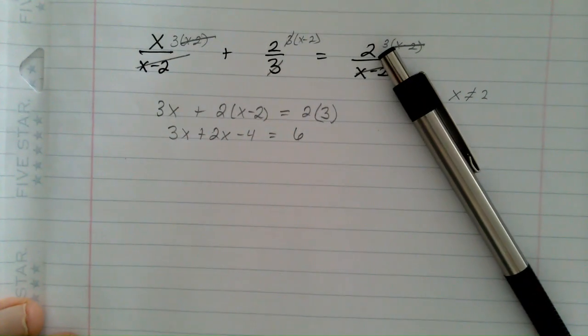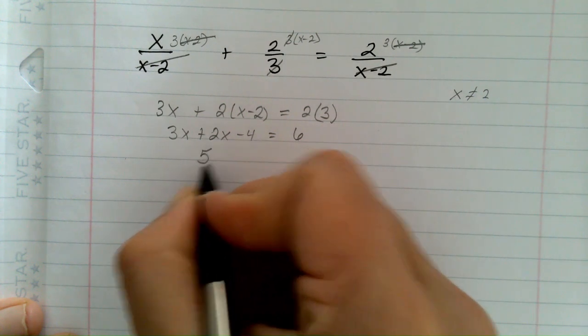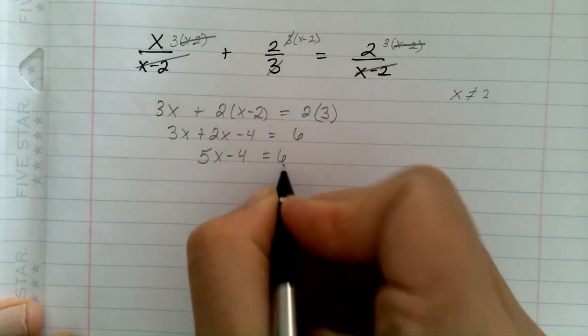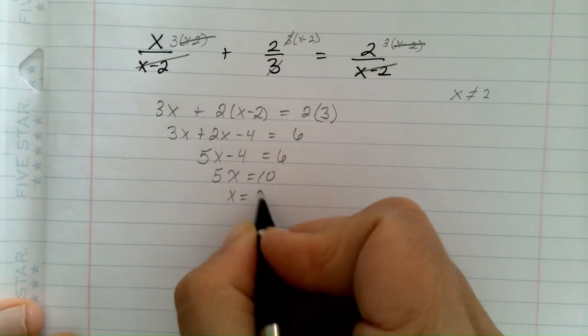Let's see if I can't focus here. All right, so I'm going to add these together and get 5x minus 4 equals 6. So 5x equals 10. X equals 2.